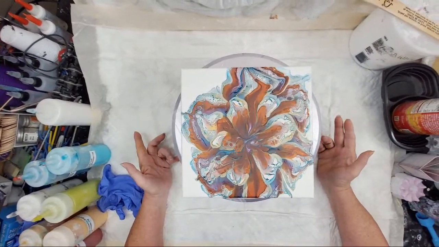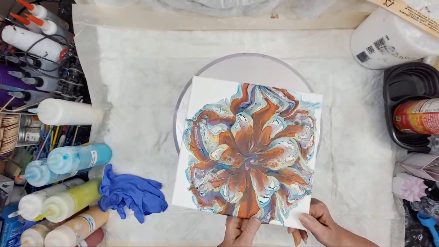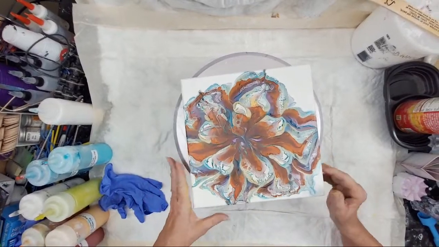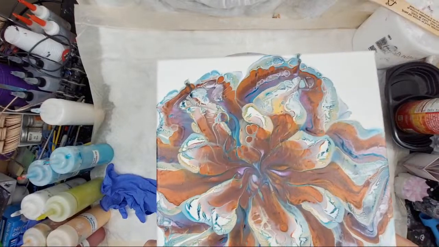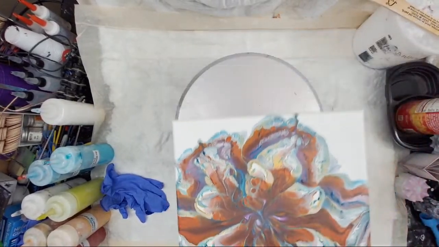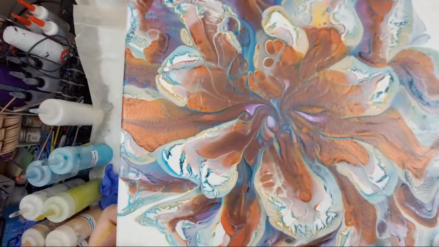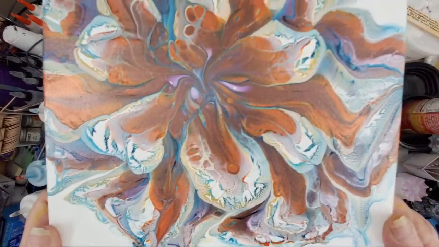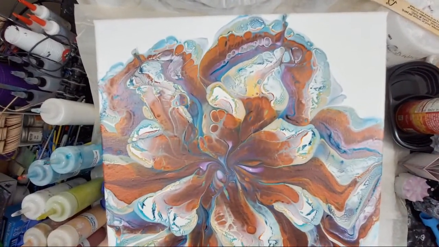I don't know if it was because of the, I don't think it was uneven. I still got some great effects. I can't see how close I am to the camera. Let me stand up. Still got some great effects in there. Just got some little wonky petals.